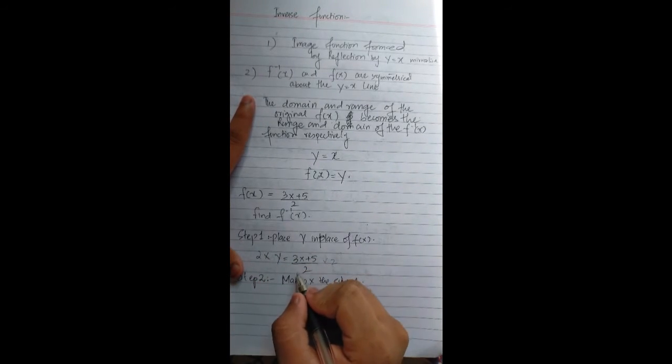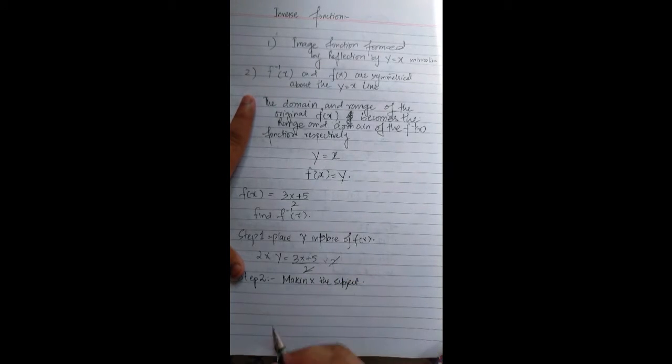This 2 and this 2 get cancelled out, and we get 2y is 3x plus 5, so 2y minus 5. The 5 was positive here, so it becomes negative here, and x becomes (2y minus 5) over 3.